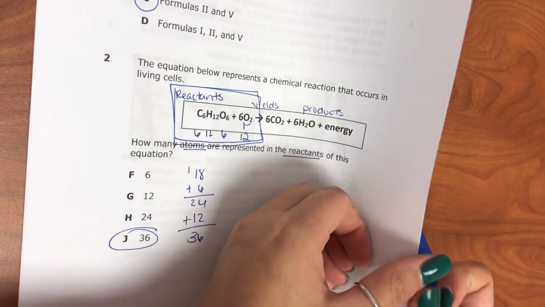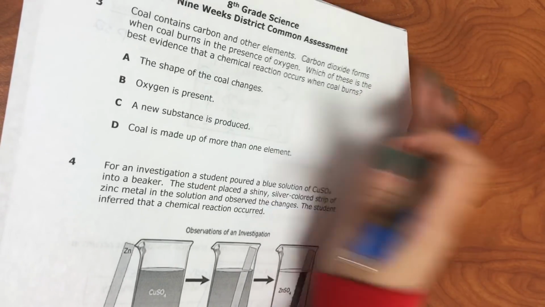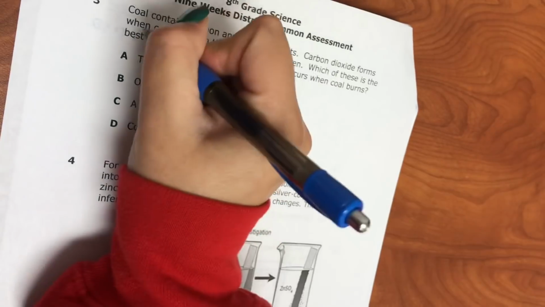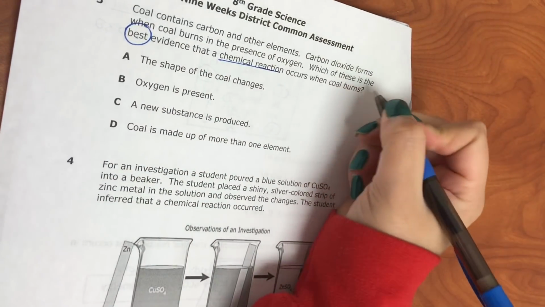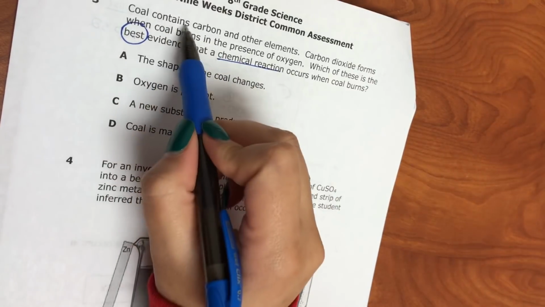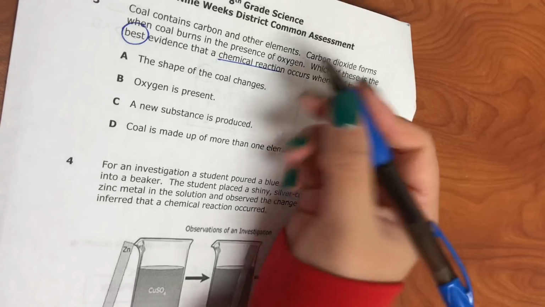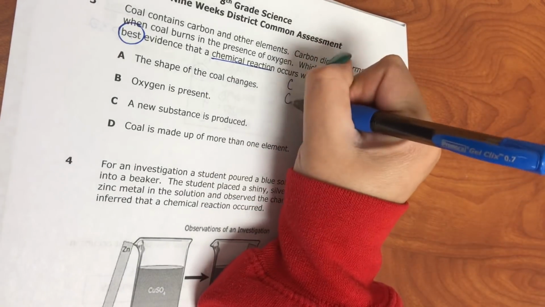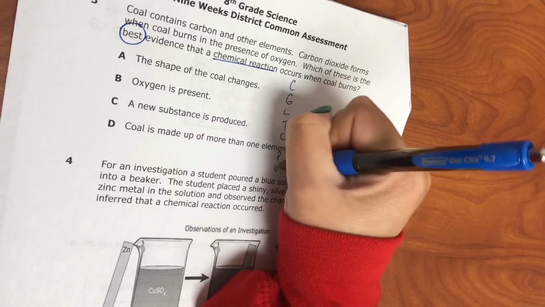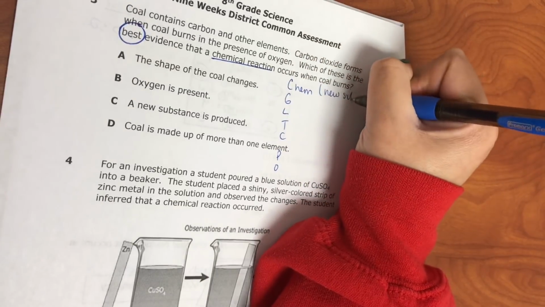Number 3. Which of these is best? There's that tricky word, best. Evidence of a chemical reaction occurs when coal burns. Let's see, coal contains carbon and other elements. Carbon dioxide forms when others occur in presence of oxygen. Chemical we said was a new substance, and this is on page 38.